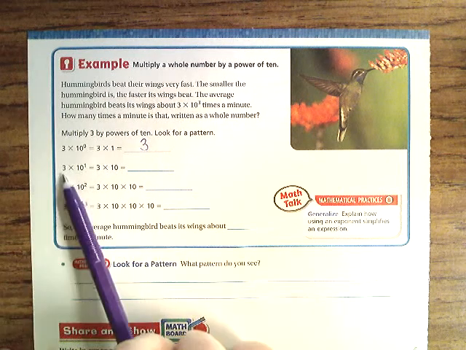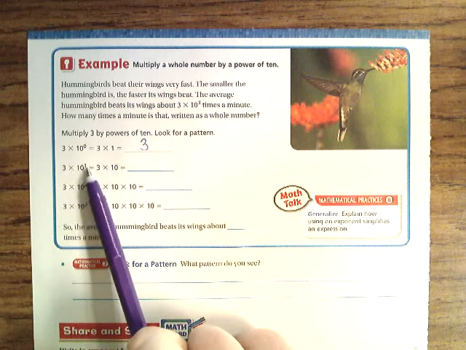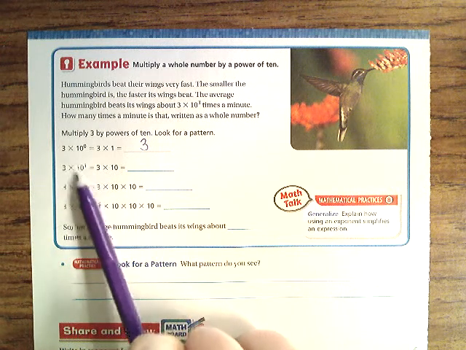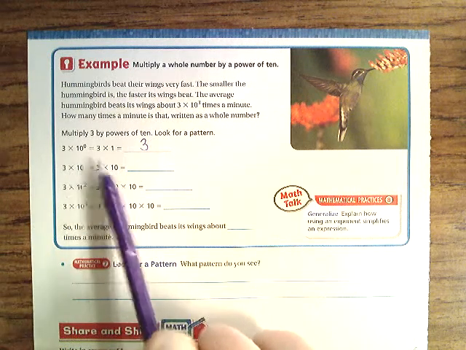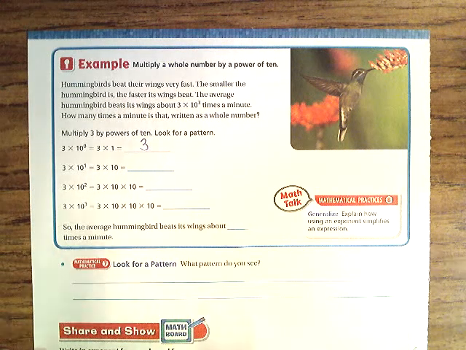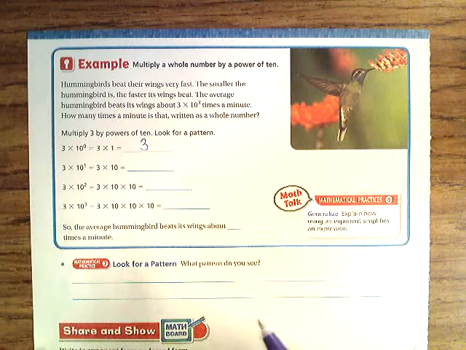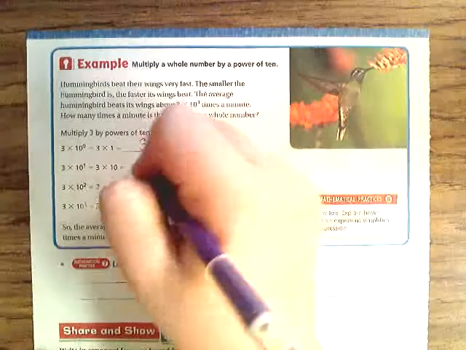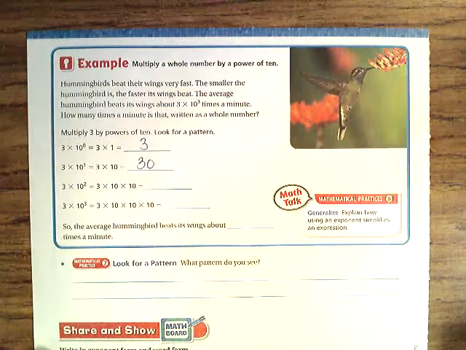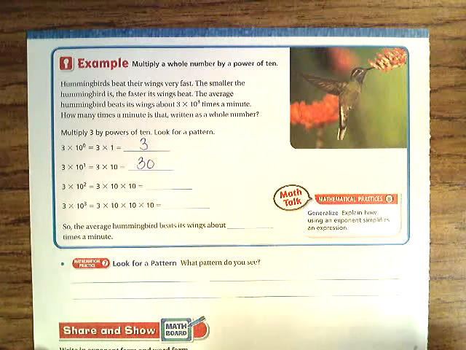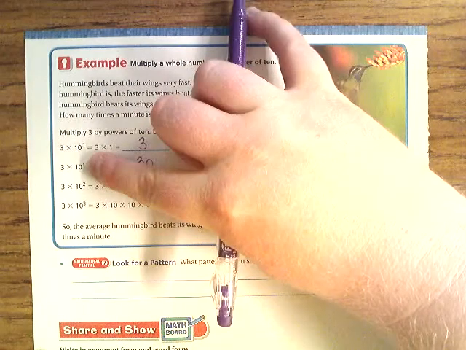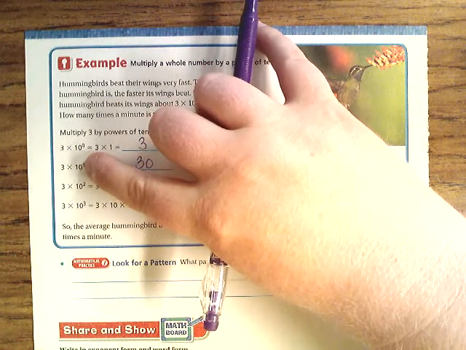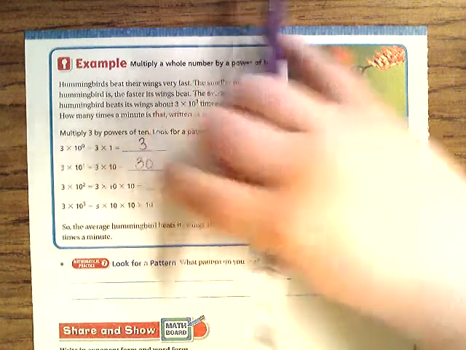Okay? We have 3 multiplied by 10 to the first power, or 10 to the 1 power. That's the same as saying anytime you see 10 to the first power here, that's like replacing it with the number 10. So we're going to take 3 and multiply it by 10. If you don't know that, you can do 3 times 1, which is 3, and add a 0, which gives us 30. Okay? The other way you can look at it is, 3 times 10 to the first power. 3 times 1 is 3. And because there's a little tiny baby 1 at the top, I have to add a 0, which gives me 30.